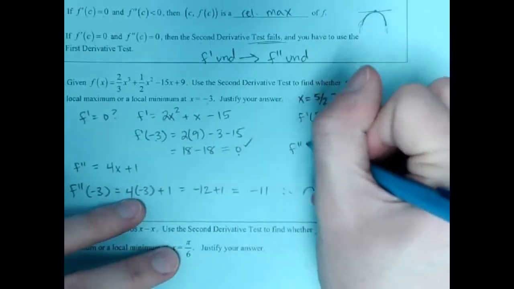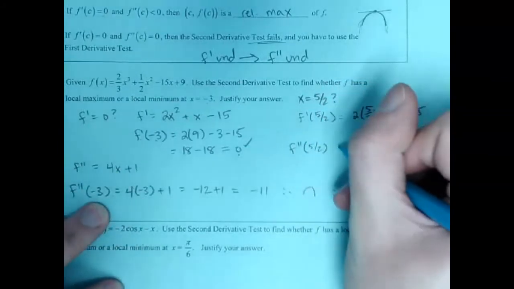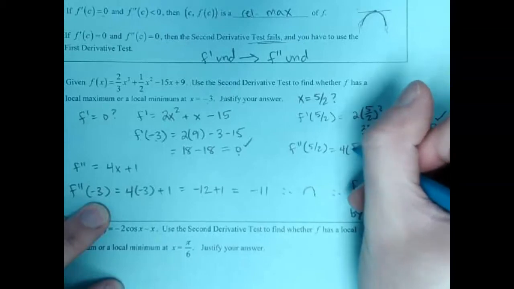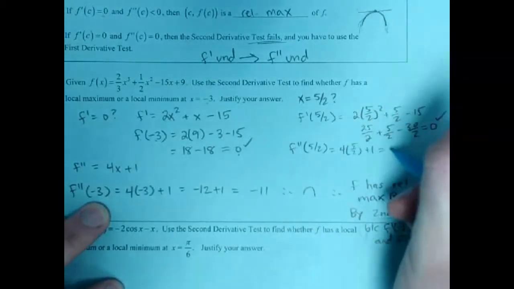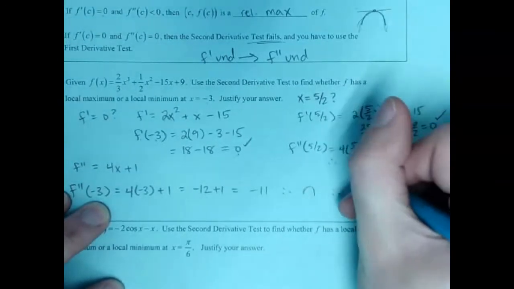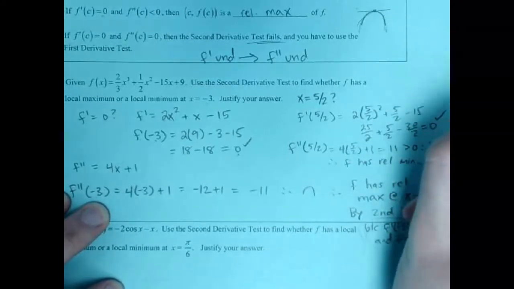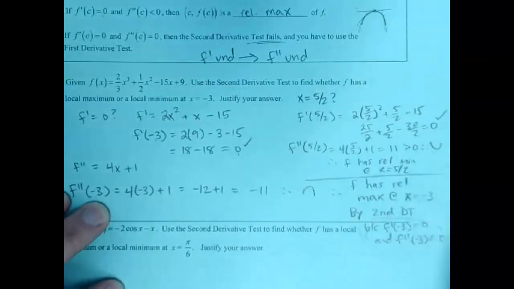And then you could test it with the second derivative. 4 times 5/2 plus 1. So that's going to be 10 plus 1. That's 11, which is greater than 0, which means concave up. So I could say f has relative minimum at the 5/2 value. And again, you could cite it by saying by second derivative test.